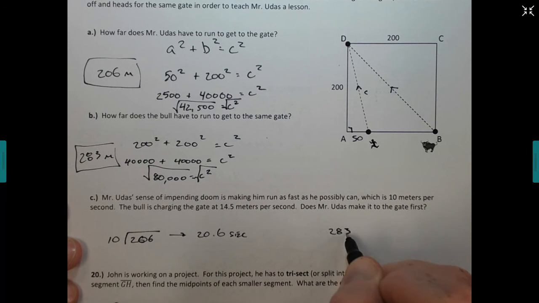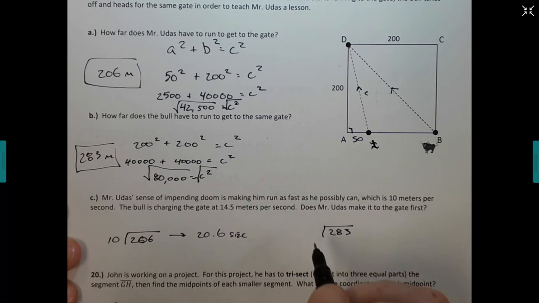Now for the bull, going a bit faster. We've got 283 meters to travel, but he's moving at 14.5 meters per second.